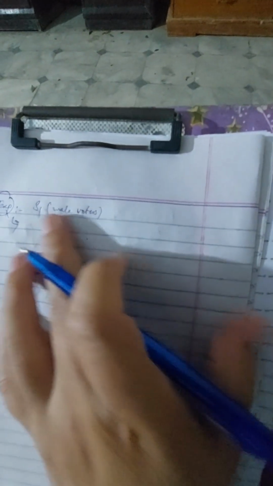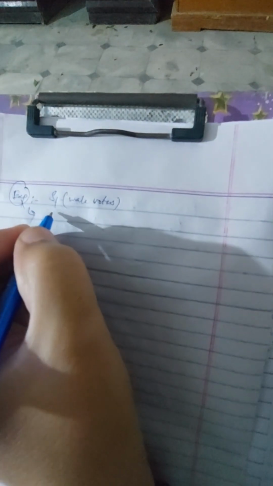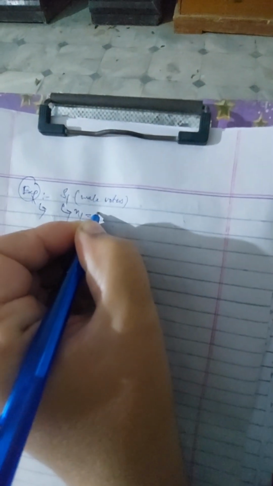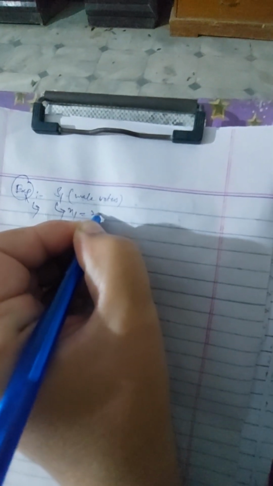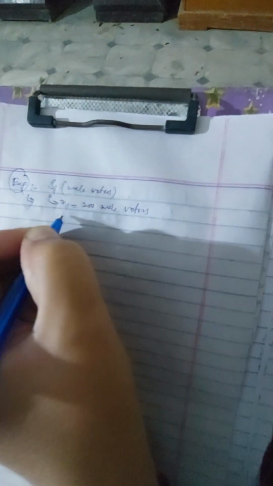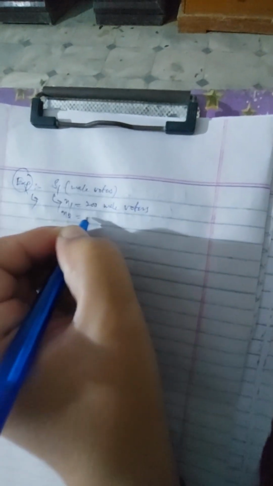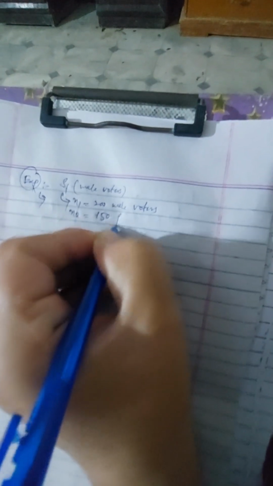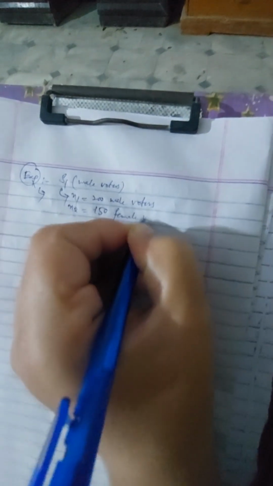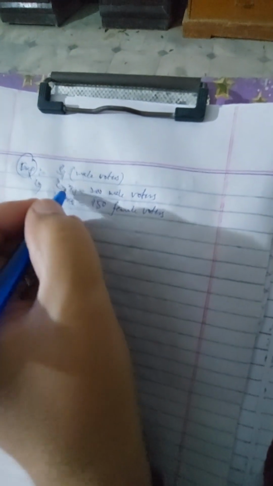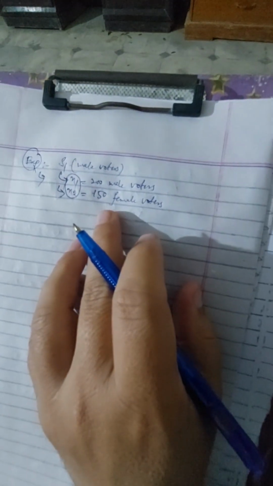Now in the question we have taken two samples. Sample 1 is of 200 male voters, and sample 2 is of 150 female voters. These are two different samples taken from two independent populations.